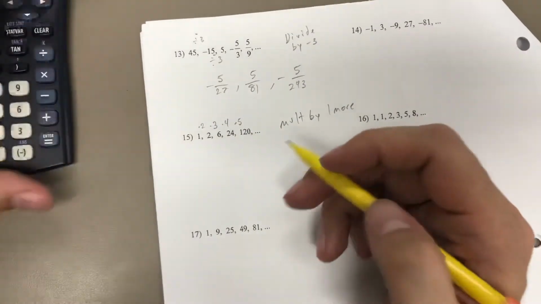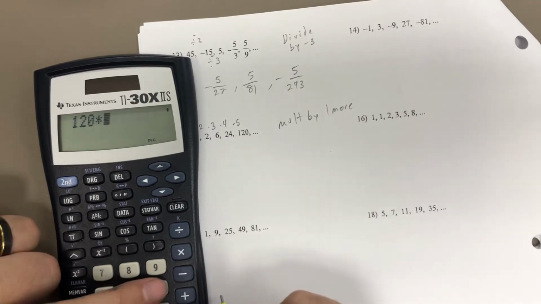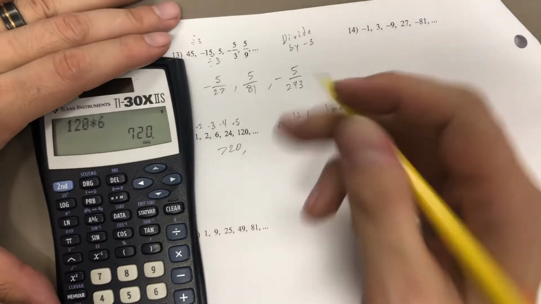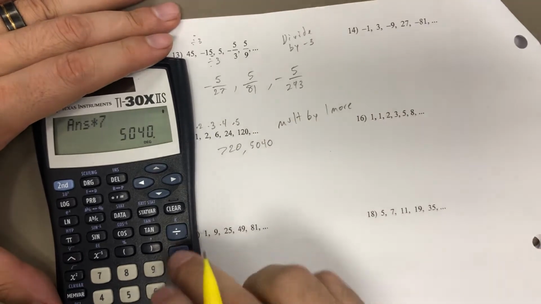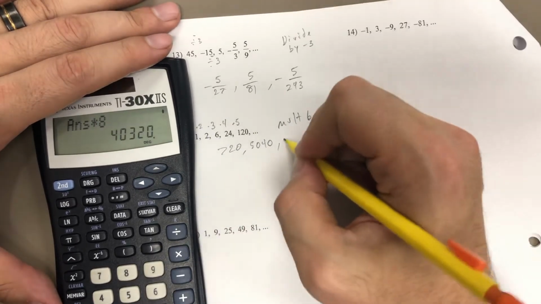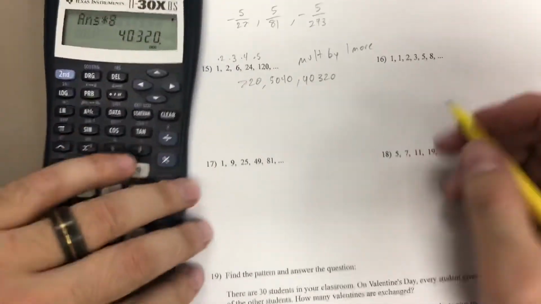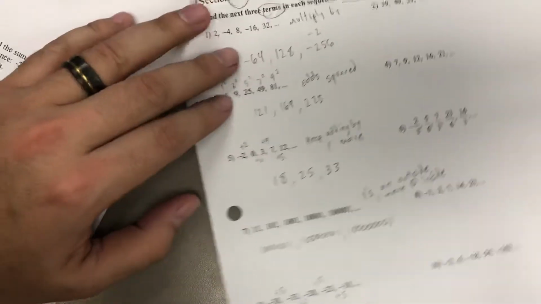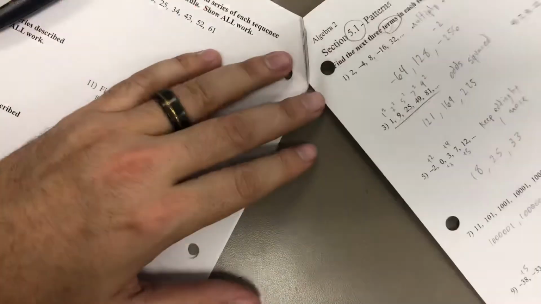Okay, so next, times 6, so 120 times 6, 720, and then times 7, 5040, and then times 8, 40320. Okay. And then this pattern, I just saw that. It's the same as this one, right? Yeah, same numbers. So see the third one.